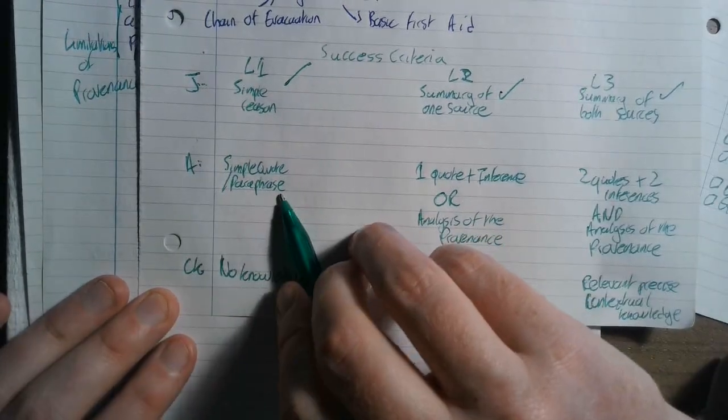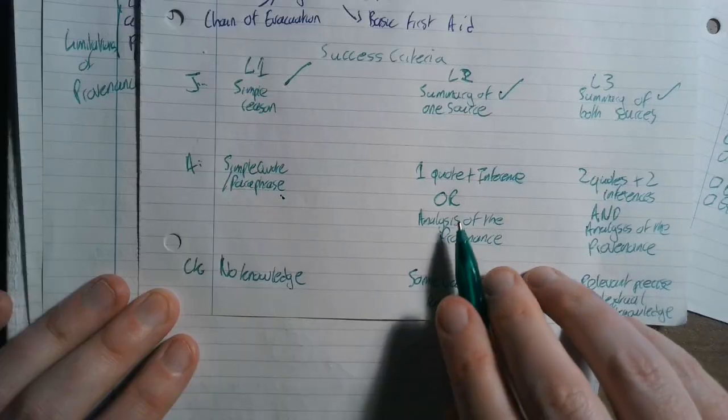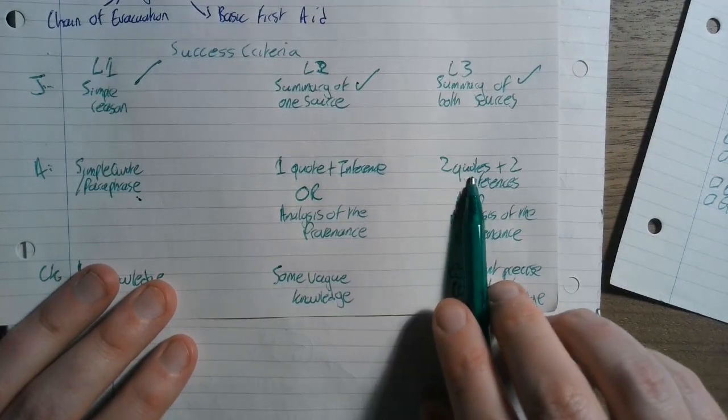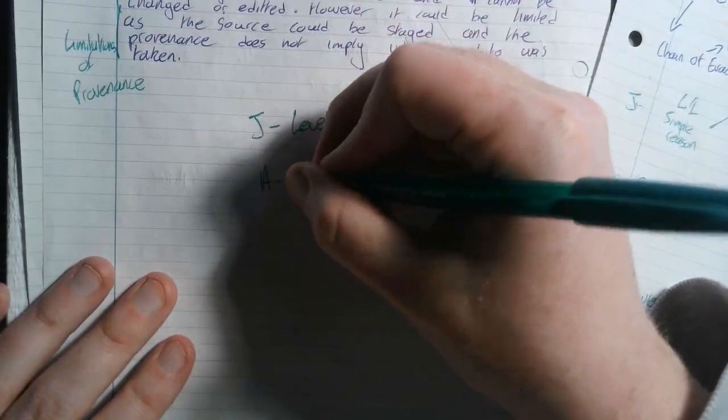Have I done a simple quote paraphrase? No, I haven't. Have I got one quote and inference and/or provenance? Well, I've definitely got more than that. Have I got 2 quotes, 2 inferences, and analysis of the provenance? Yes, I have indeed. So I'm going to put level 3 here.